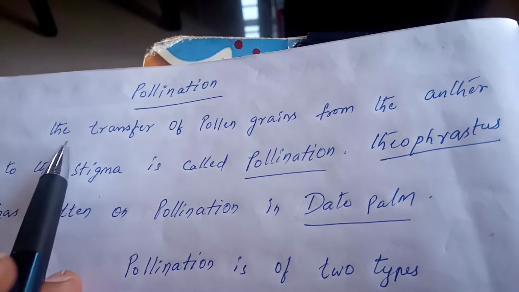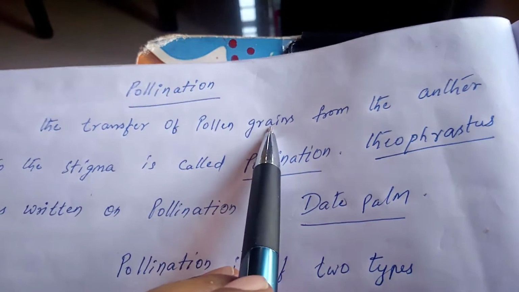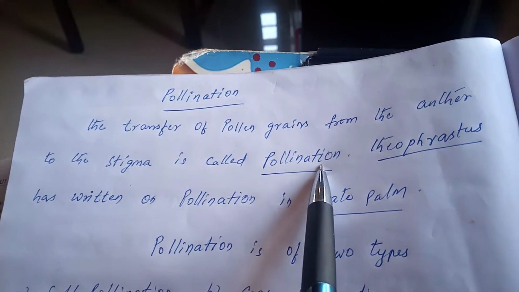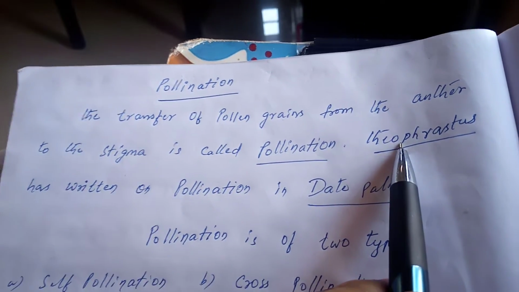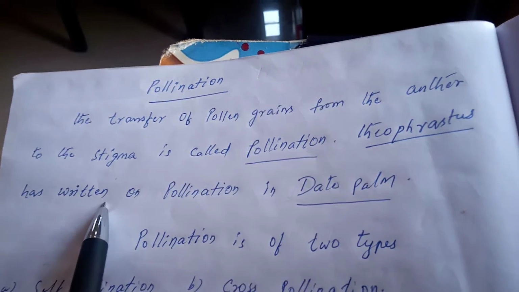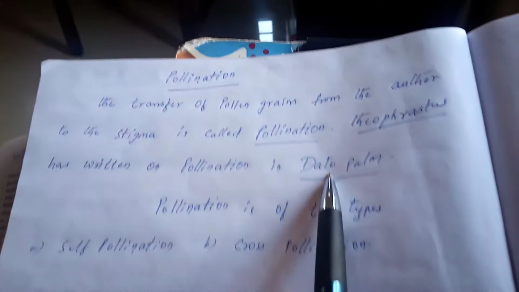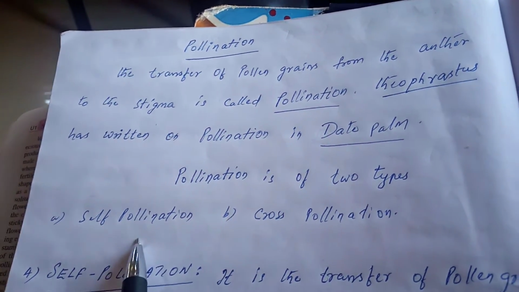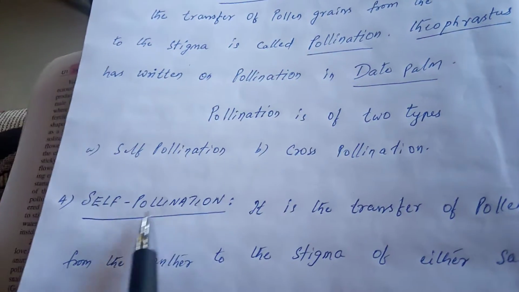So what is pollination? It is the transfer of pollen grains from the anther to the stigma. Theophrastus, who is also called the father of botany, has written on pollination in date palm. Usually pollination is of two types, self-pollination and cross-pollination. First we will discuss self-pollination.